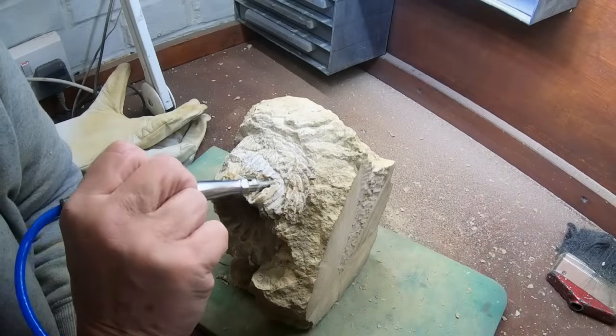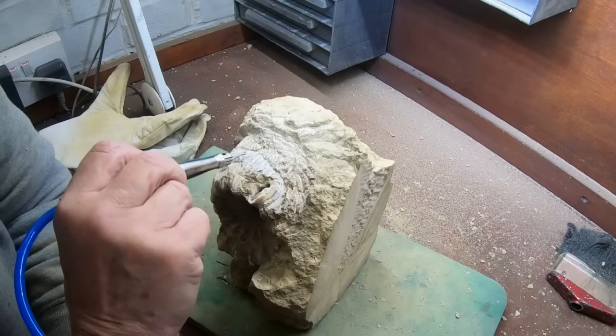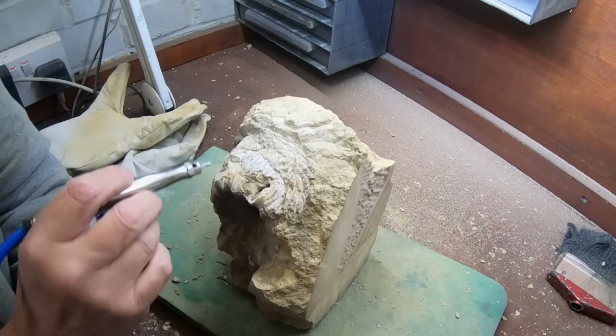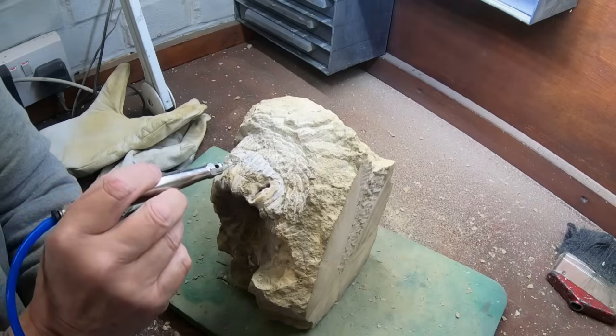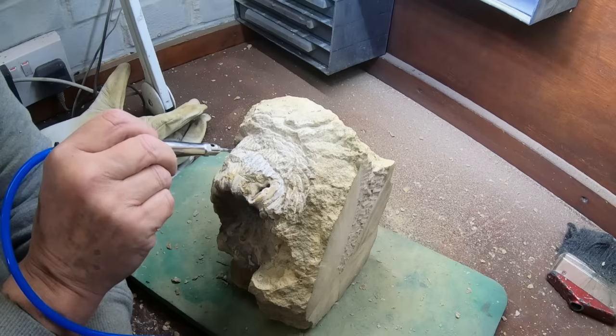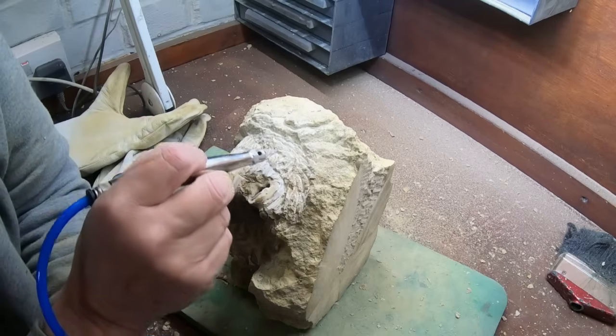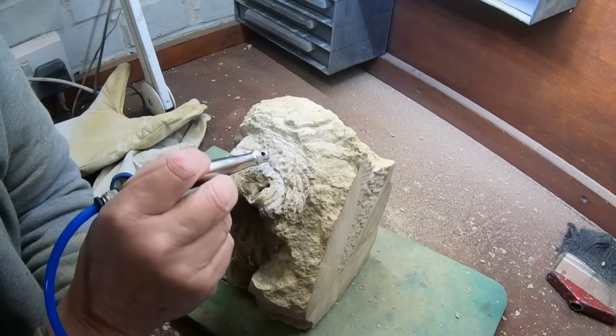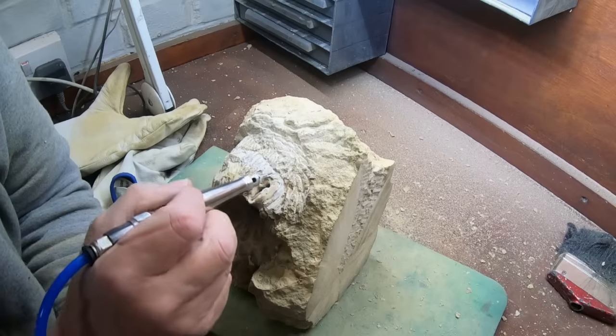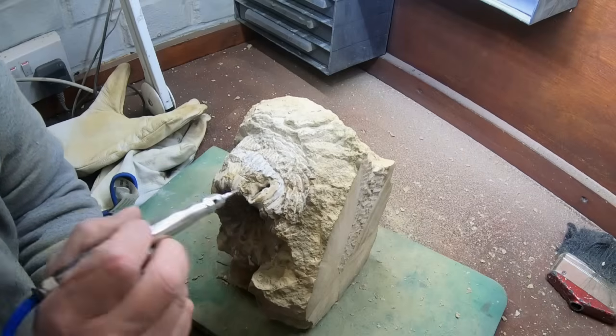Ribs are coming out, so it's not looking too bad. We've just got this area between here and here. I think this may possibly go this way a little bit. We'll have to see. I shall complete removing this matrix now and exposing the ribs down to here.